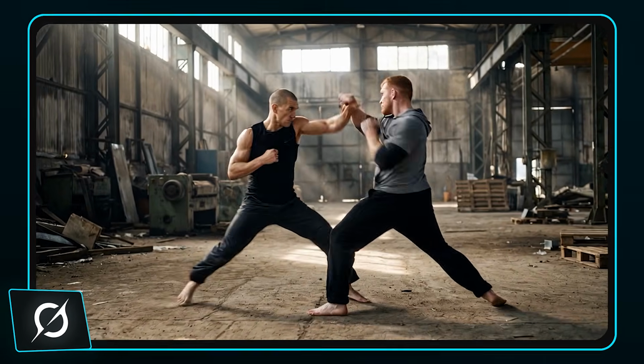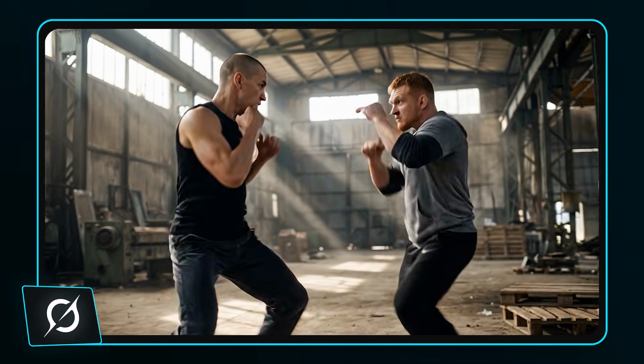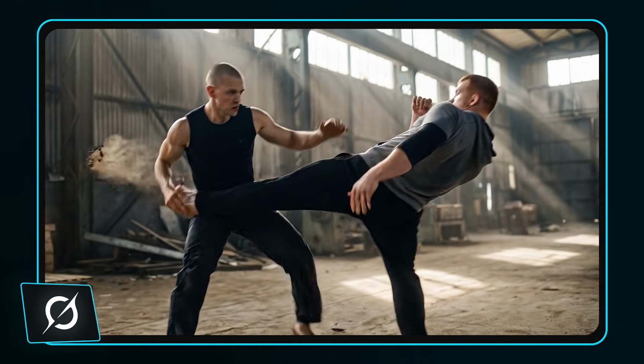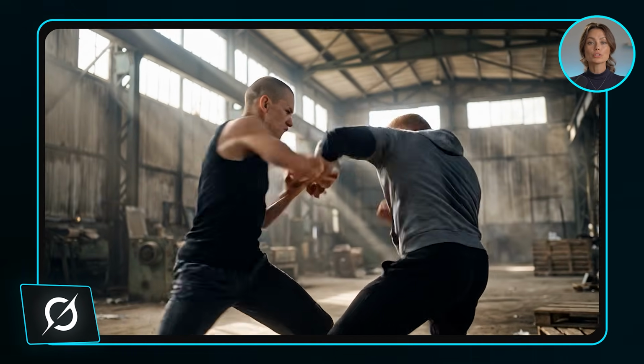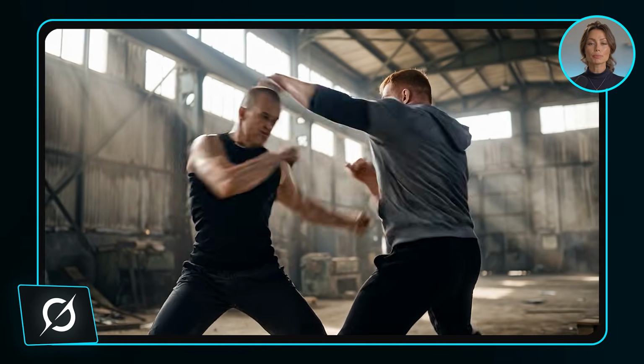Here's Grok. This is genuinely great as well. The choreography is sharp and the movement looks real. The hits feel like they connect and both guys hold their shape through all of it. It's right up there with Seedance.